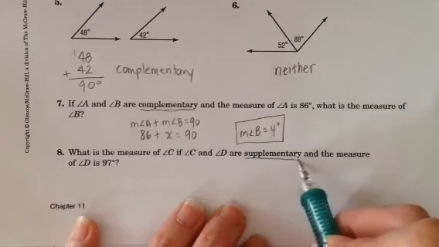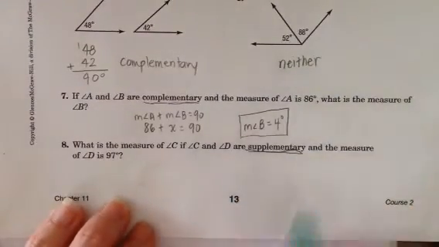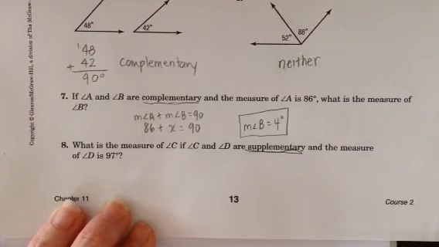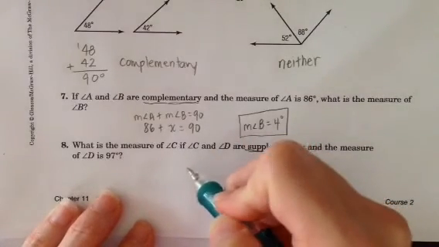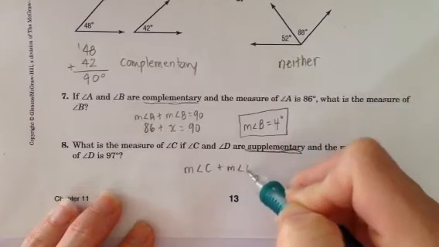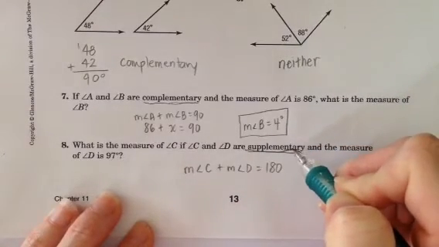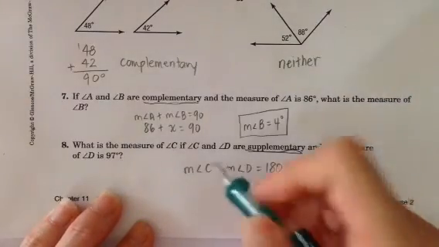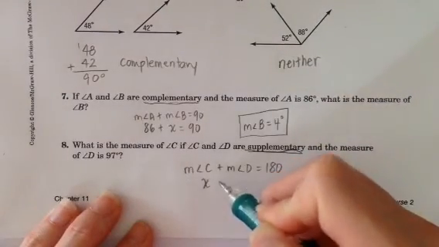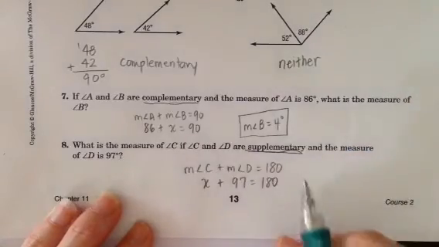All right, in this next problem, we have supplementary angles. What is the measure of angle C if C and D are supplementary and the measure of angle D is 97? Okay, so that means the measure of angle C plus the measure of angle D equals 180. I know that because it tells me they're supplementary. The measure of angle D is 97, so this is going to be X plus 97 equals 180.